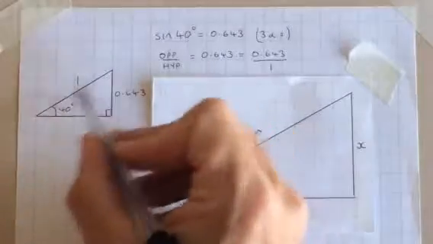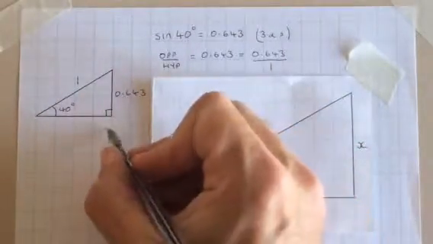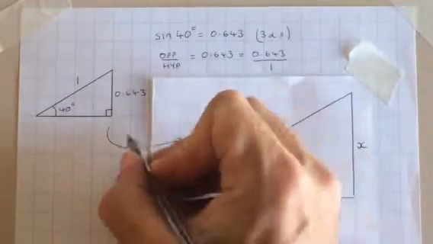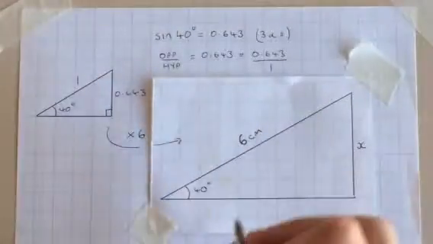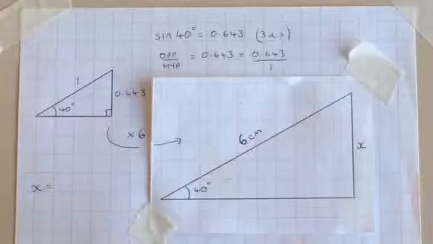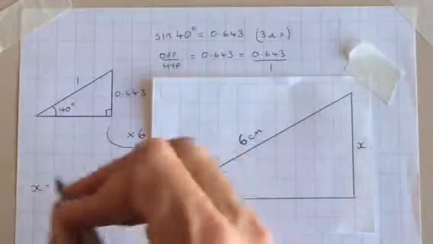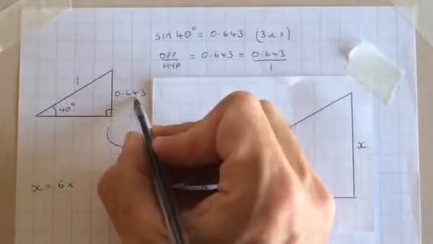Now, what's it enlarged by? Well, this side is 6, this side is 1, so this triangle has been enlarged by a factor of 6. So the opposite, x, if the whole triangle has been enlarged by 6, is going to be 6 times 0.643.